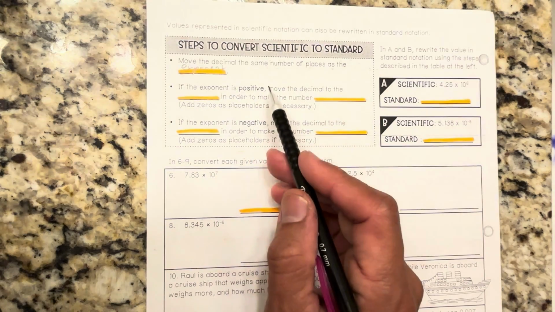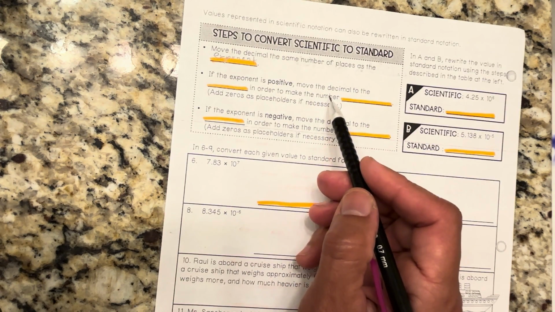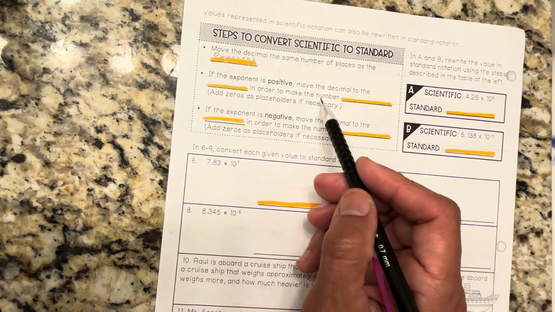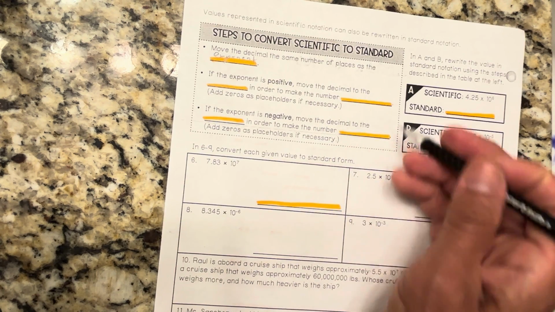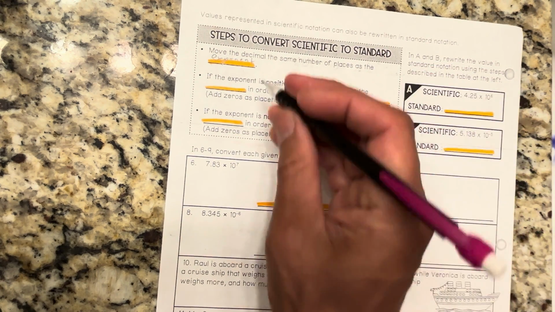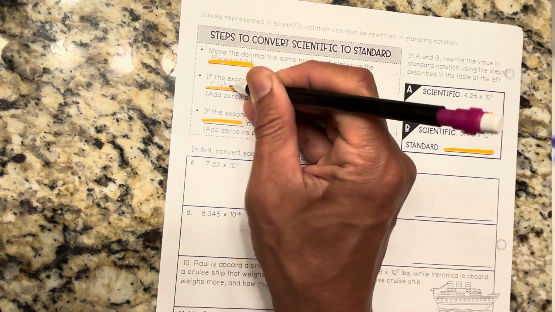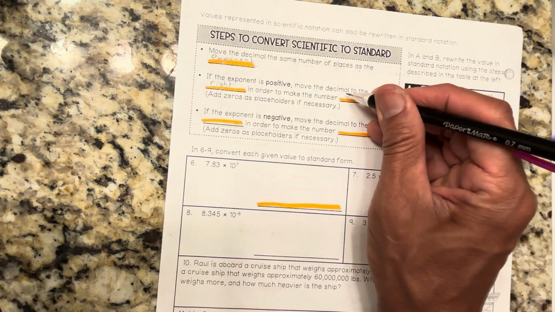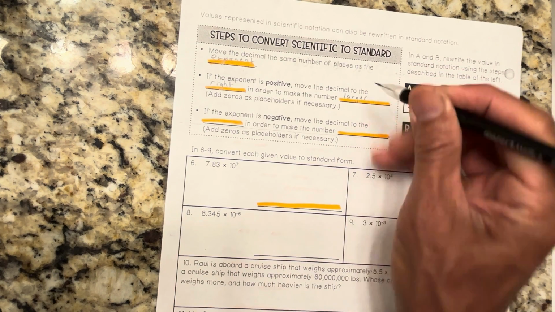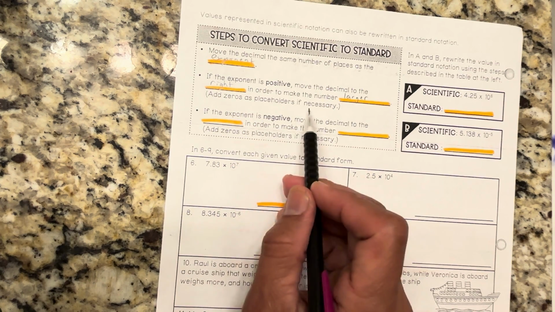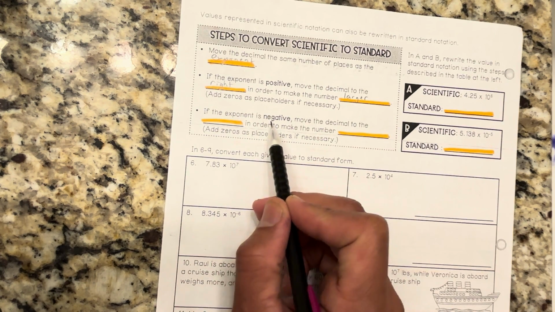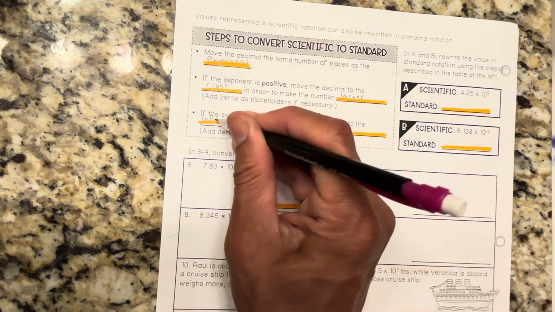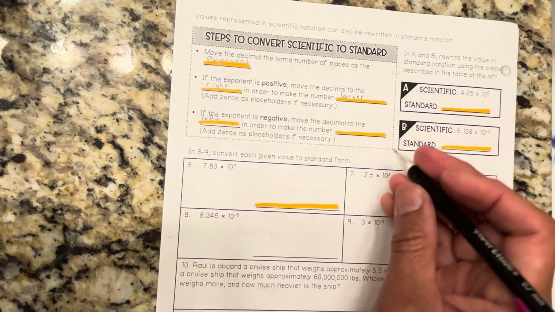If the exponent is positive, move the decimal to the right in order to make the number larger. Add zeros as placeholders if necessary. If the exponent is negative, move the decimal to the left in order to make the number smaller.